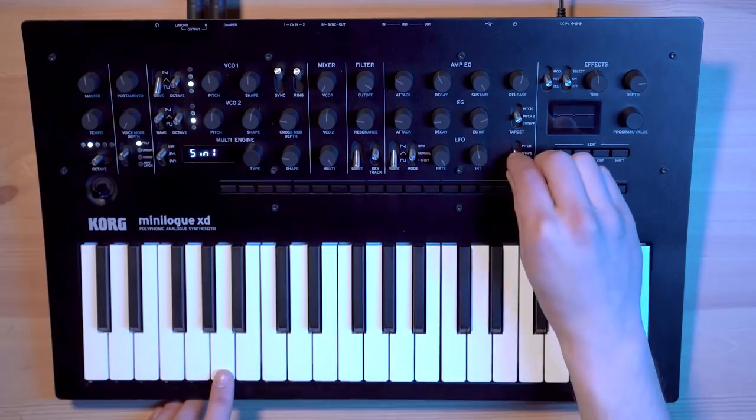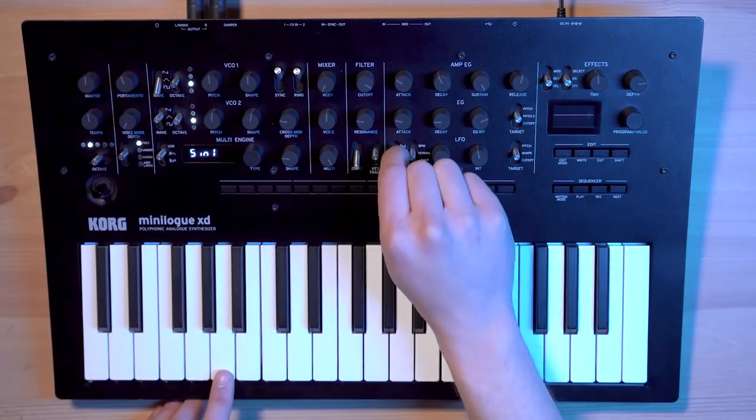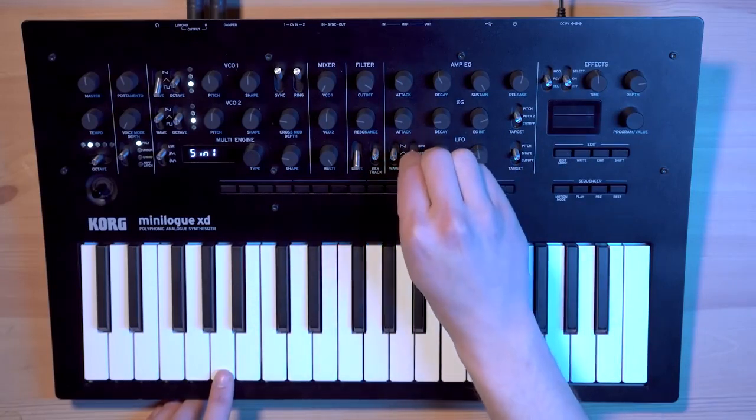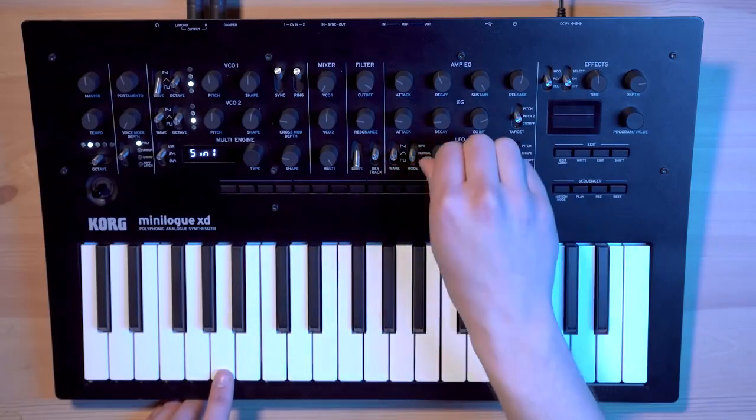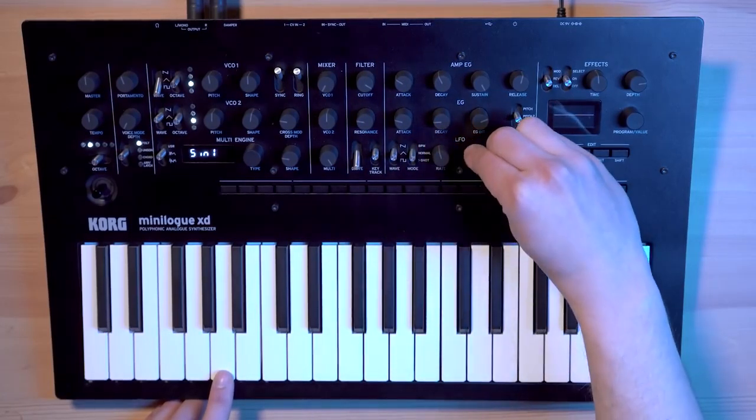and then add in some LFO modulation by switching the target to shape, and then let's use a triangle for this example, go to normal speed mode, and then bring the rate kind of down to the middle, and then slowly bring the intensity knob up.